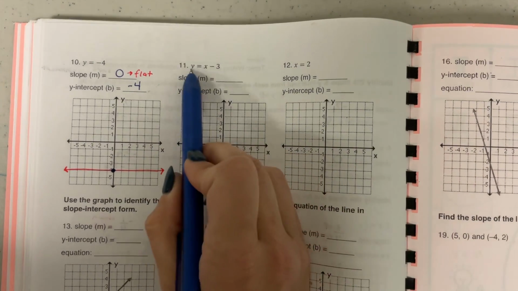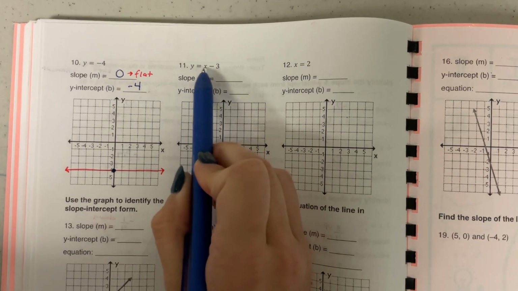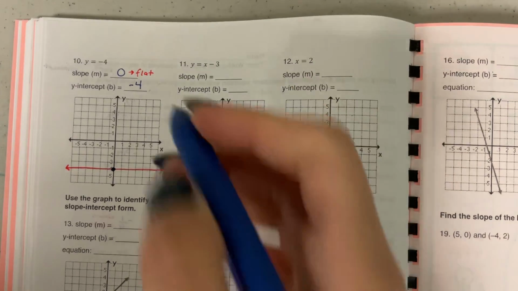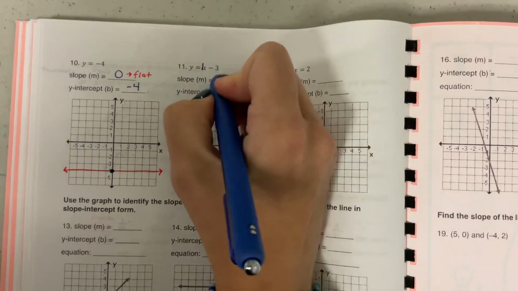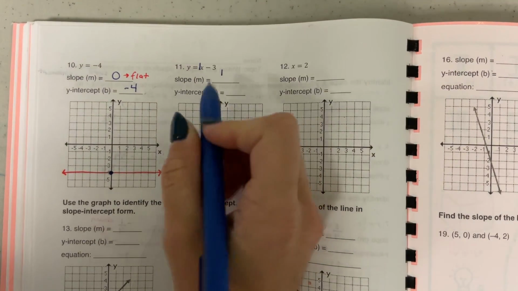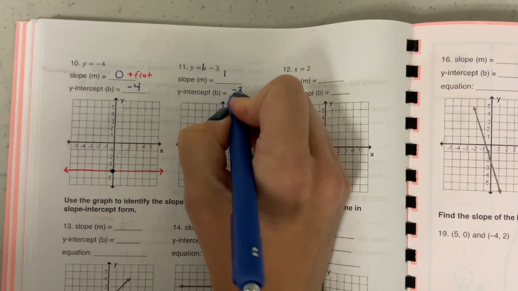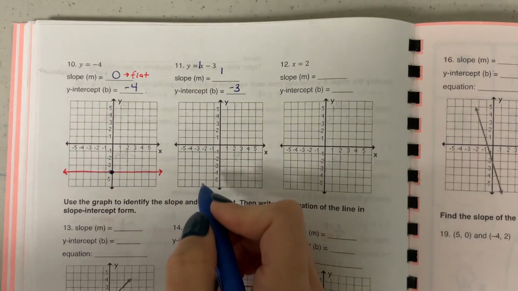Number 11, y equals x minus 3. The mx piece is our slope. When there's no number written in there, we fill it in with a 1 value. So that would be a 1 for our slope. And then the -3 would be our y-intercept, and we label that as a -3.